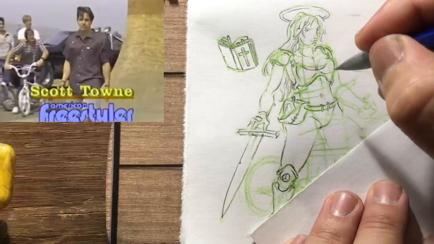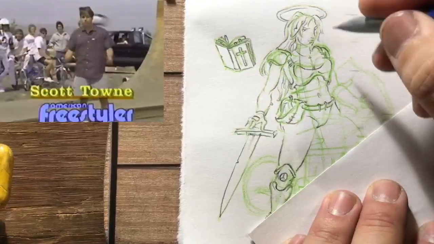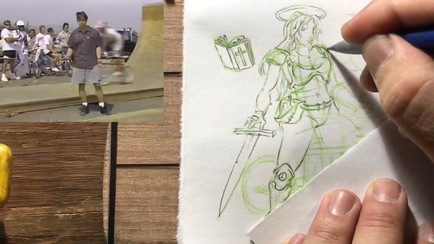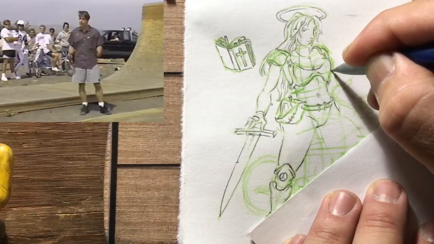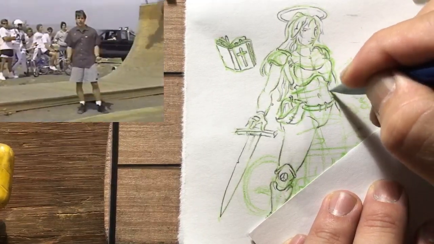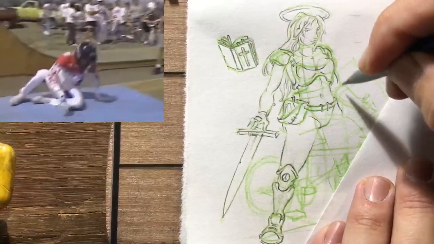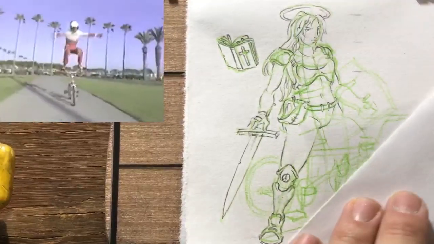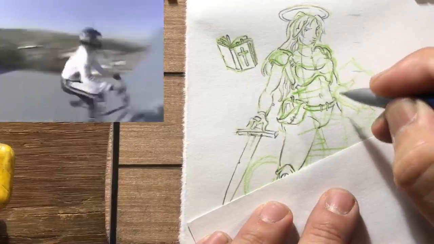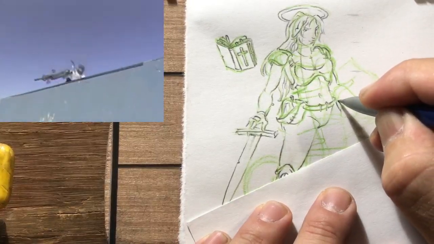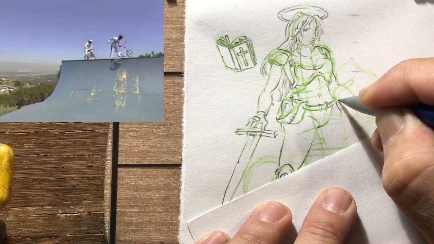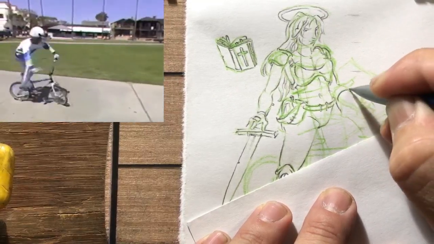This character's kind of weird, huh? Yeah, well, we tried. We tried, I guess that's what matters.